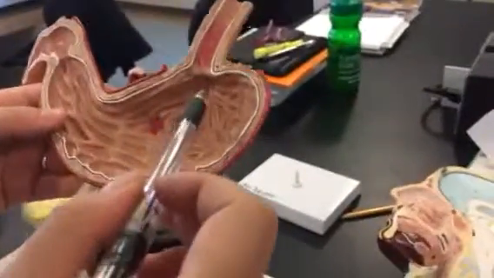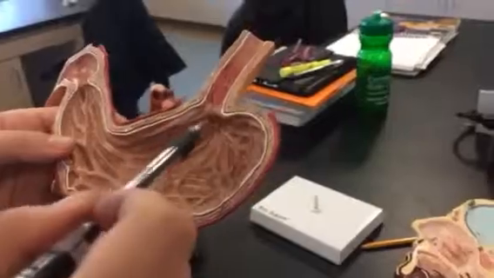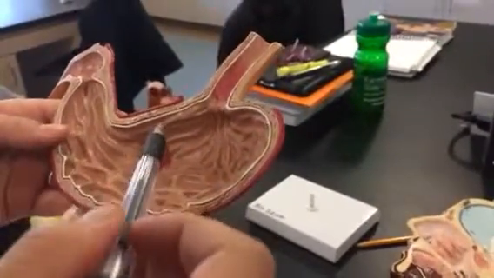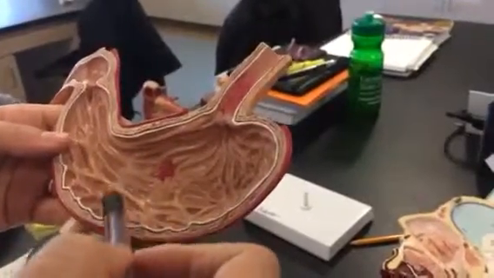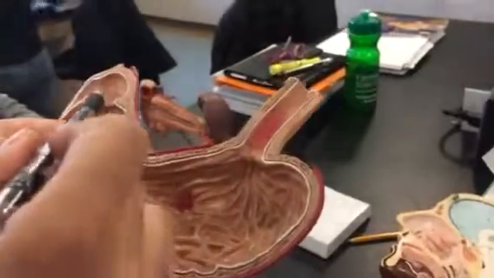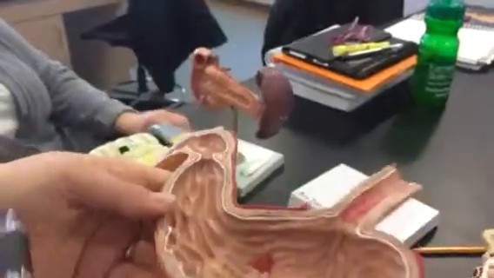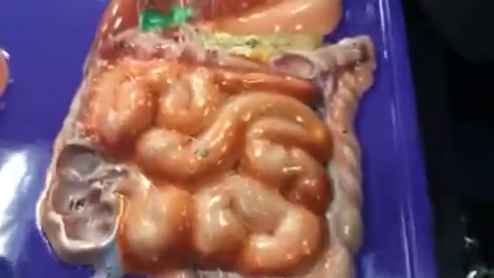And then you have where your esophagus meets the stomach, you have your cardia, and then you have the fundus, there's this area here, and then you have the pylorus, you have the pyloric antrum, which is this area here, the pyloric canal, and the pyloric sphincter, which leads to the small intestine. And this is the duodenum.